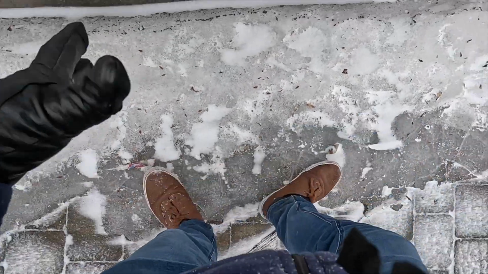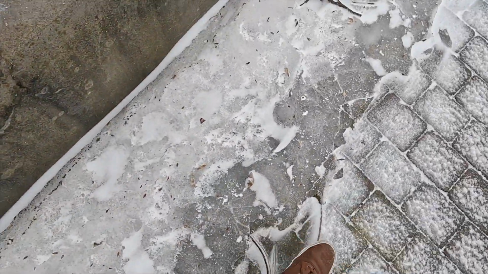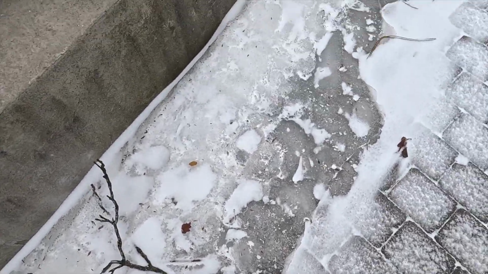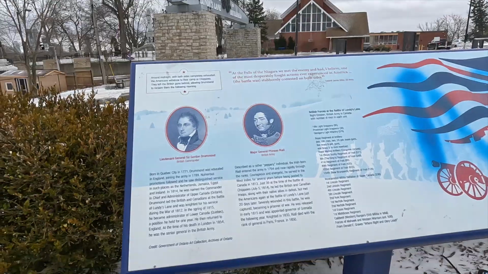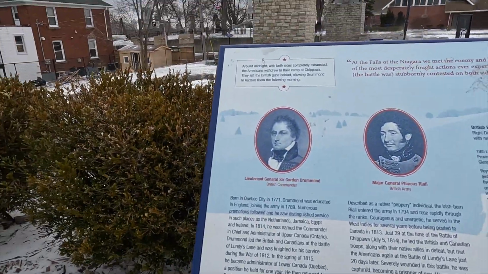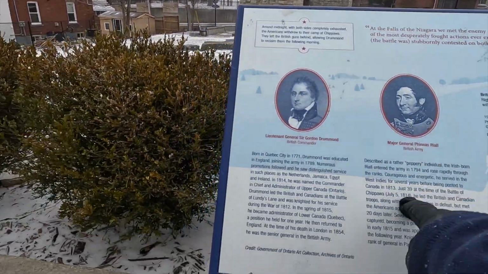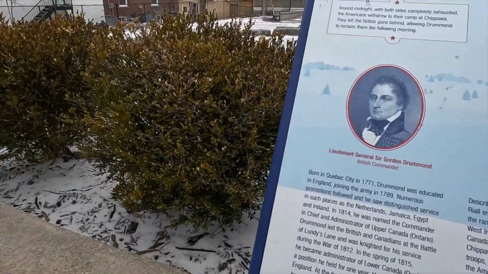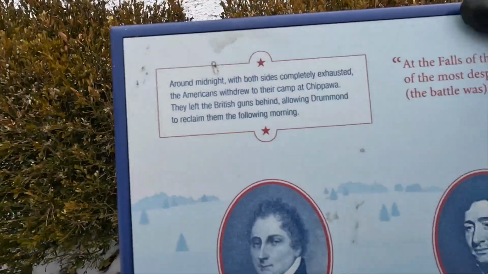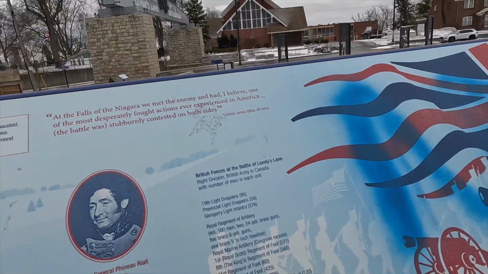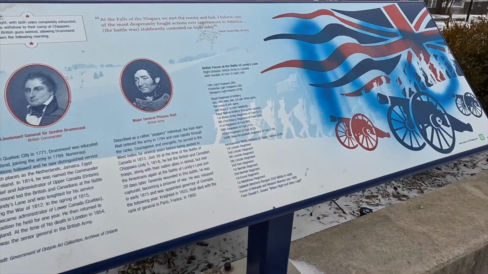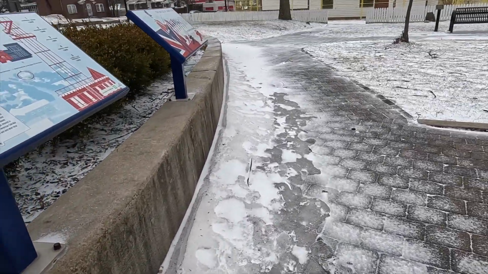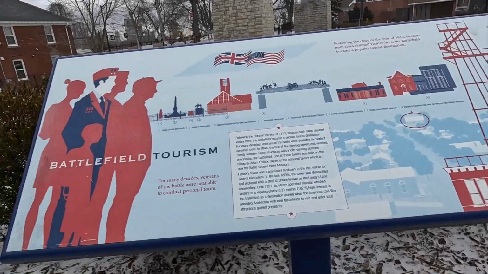All right. This has to do with someone else. Yeah, there it is. Look at that. So, born in Quebec City, Philippe Rial, the one who got captured, little goofy goober. And right there, it says around midnight, where I mentioned that the battle ended because all supplies had been exhausted.